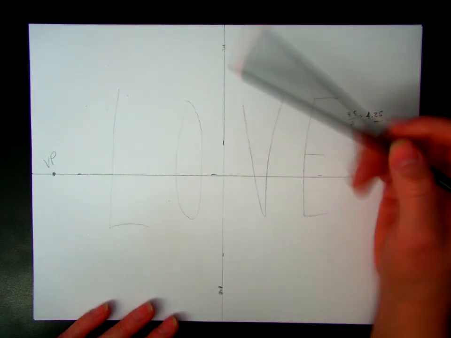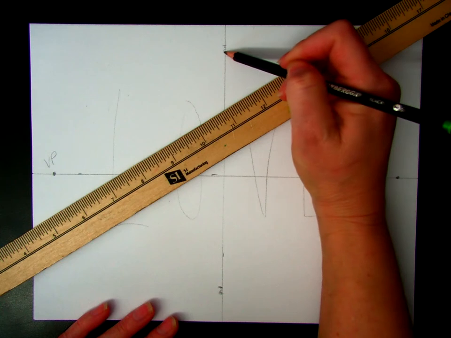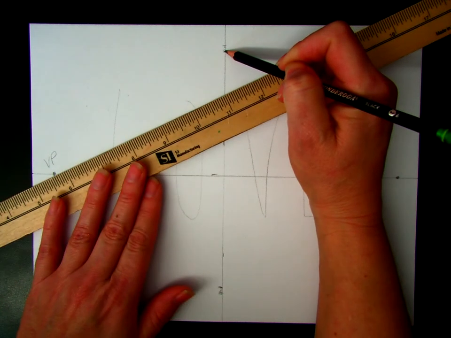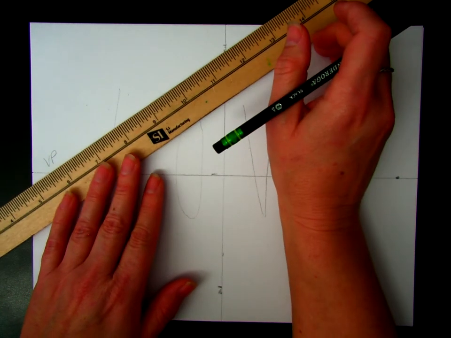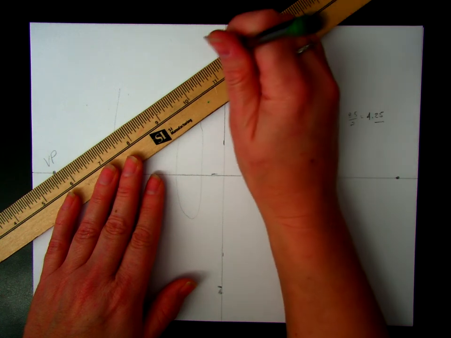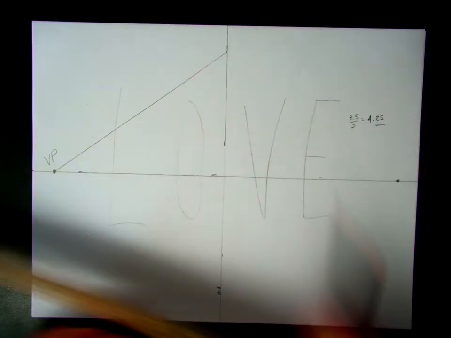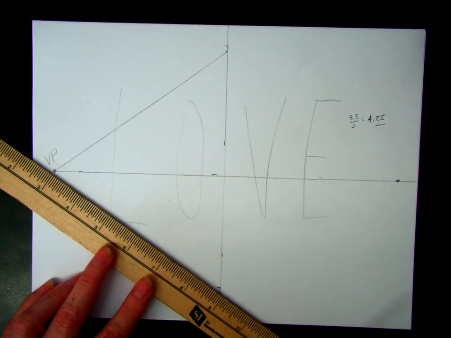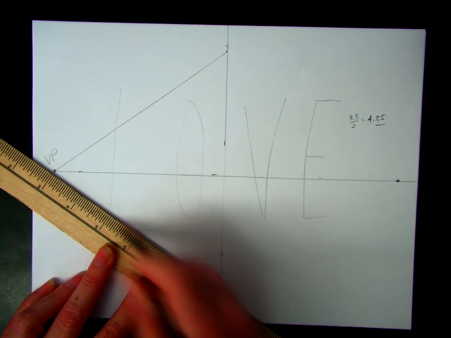Okay, so then I think I'm going to go ahead and just take my ruler and connect this point here to my vanishing point. So then I know, okay, my letters have to fit within this given space. And if we need to take some artistic license, we will. But at first, you want to work within the rules.